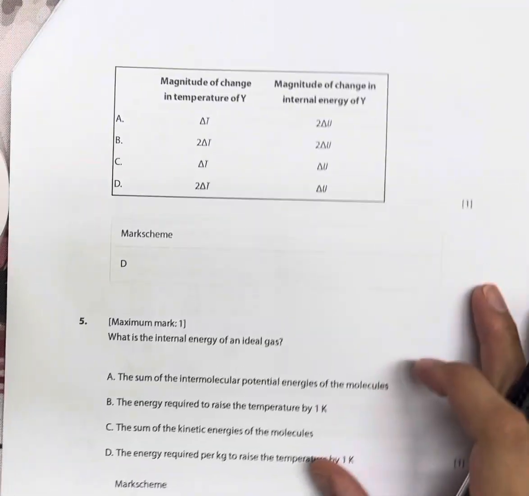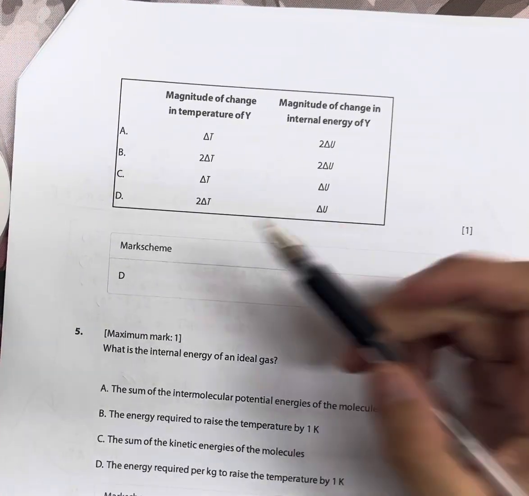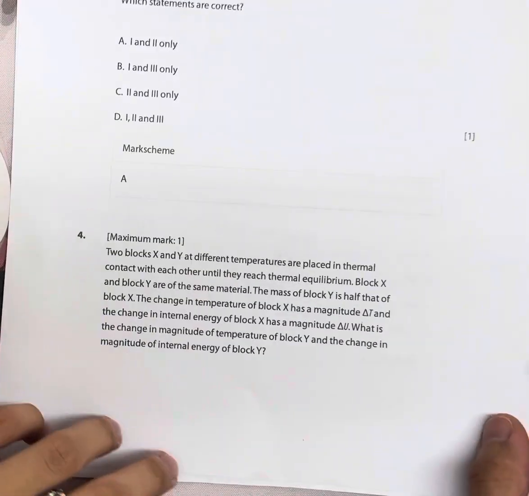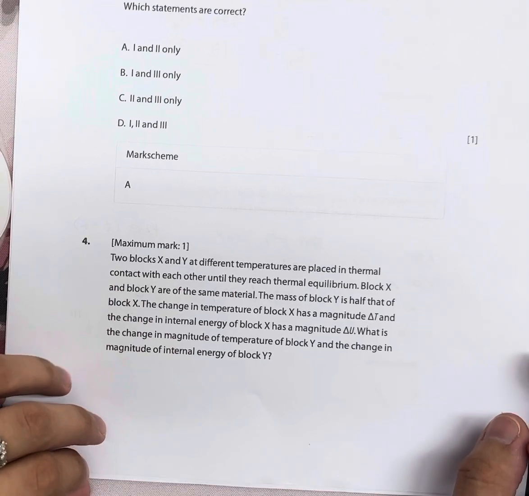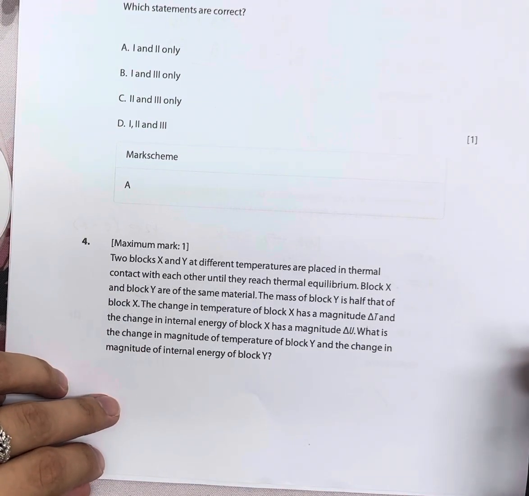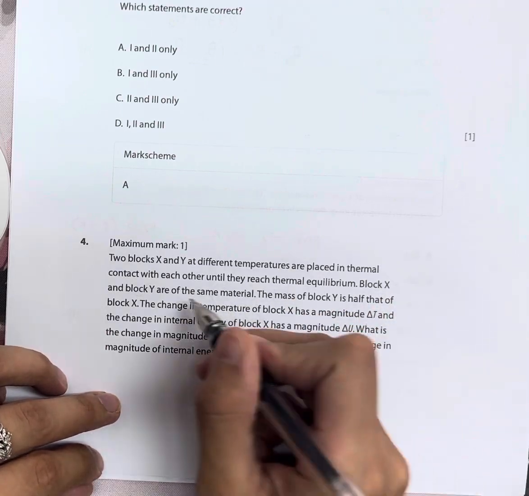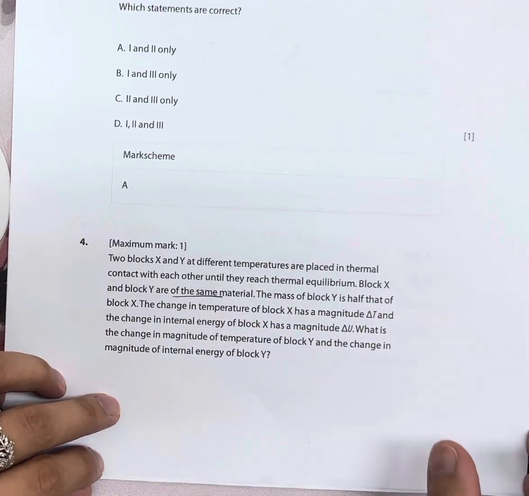And then these are our choices over here. We need to verify why the answer is indeed letter D. Okay. Well, first things first, notice that in the question, it tells us that the materials are the same. Okay, it says it right here. Block X and block Y are of the same material.